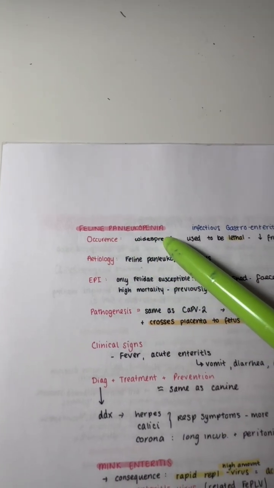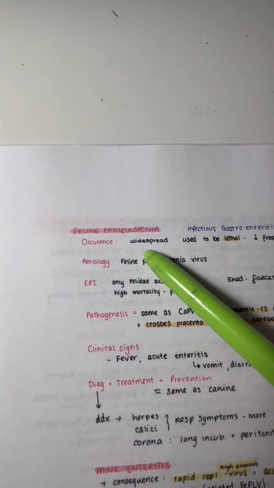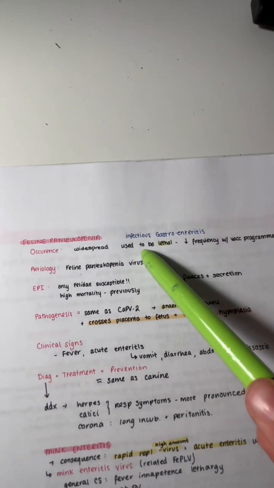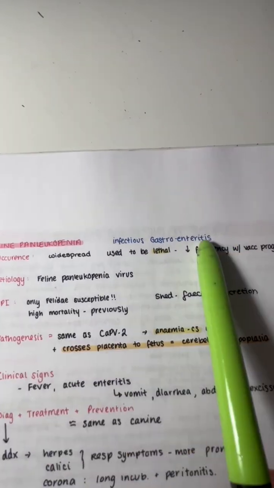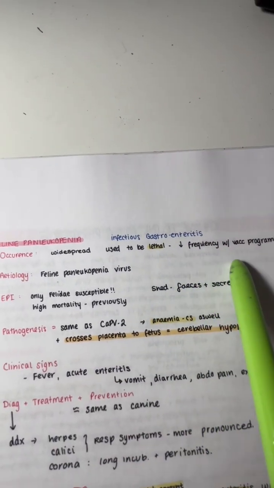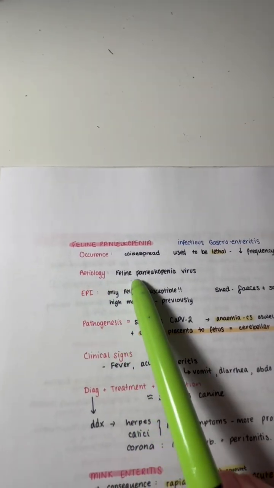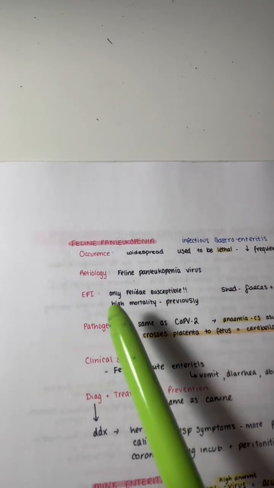The next disease is feline panleukopenia. The occurrence is widespread. It used to be lethal. It used to be infectious gastroenteritis. The frequency decreased due to vaccination programs. The etiology is the feline panleukopenia virus. The epidemiology: only Felidae are susceptible. It previously had a high mortality and it shed in the feces and by secretion.